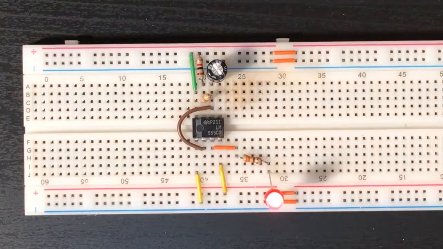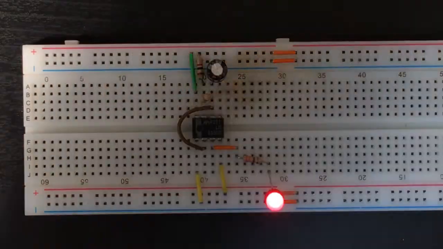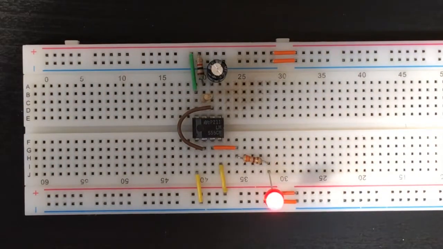Here's that circuit in the lab. You can see that 1.5 hertz flash rate, and you can also see that the LED is on for pretty close to the same amount of time it's off. At least I can't tell the difference by looking at it.